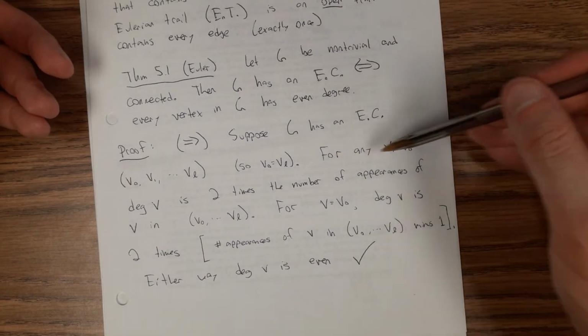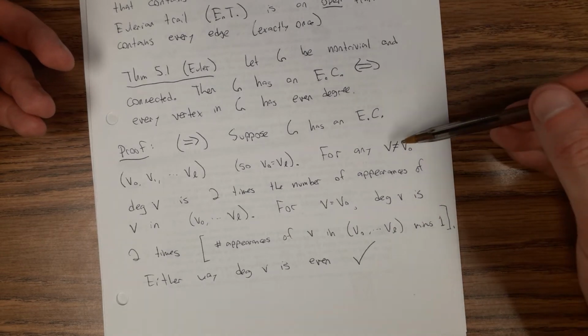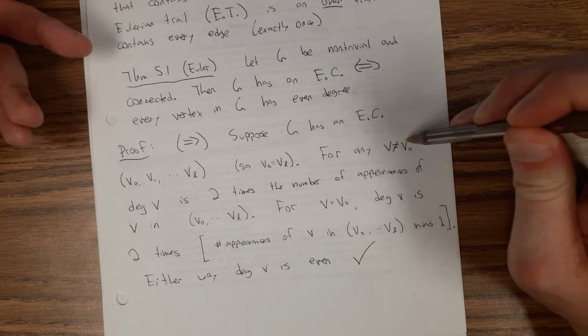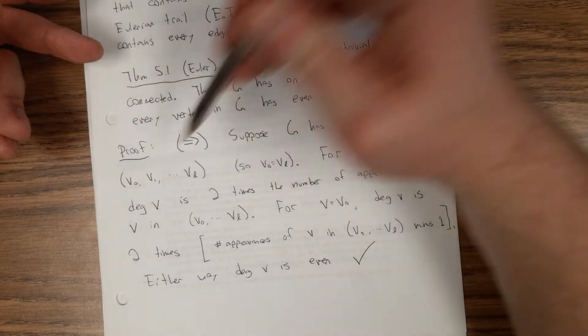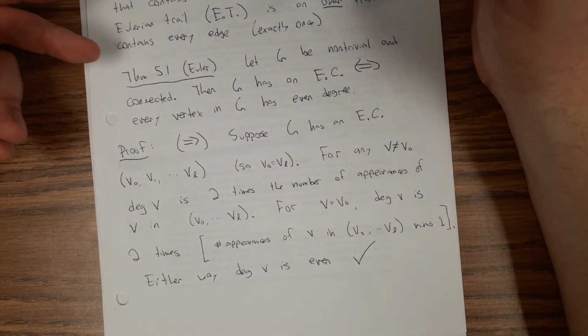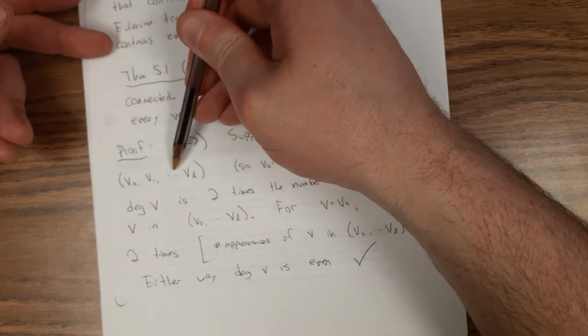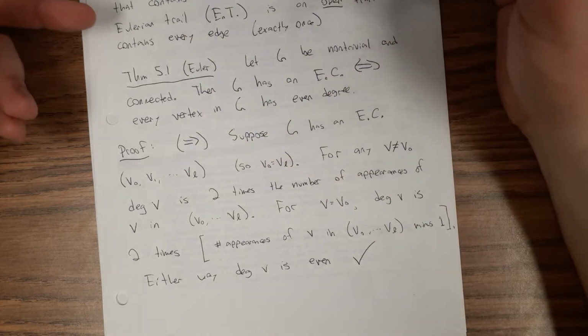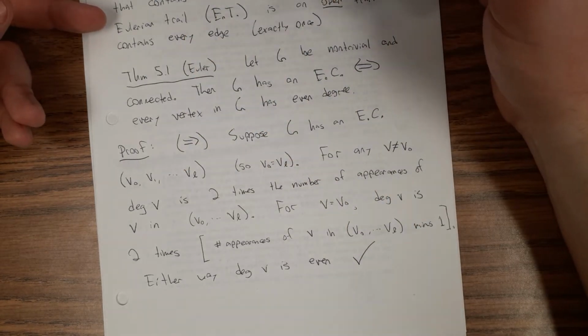So this is what I'm saying here, and let me be careful about this. For any V that isn't the start and the end, it's a vertex that appears somewhere in the middle, and it's not the first vertex and it's not the last vertex.